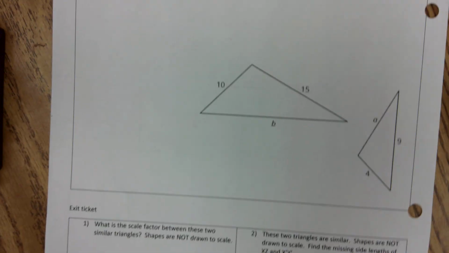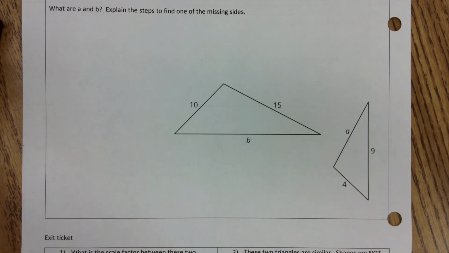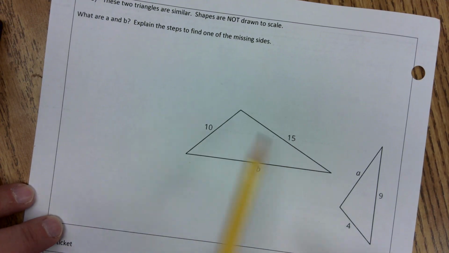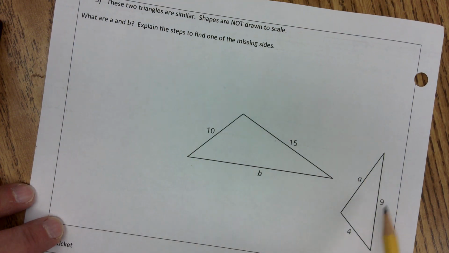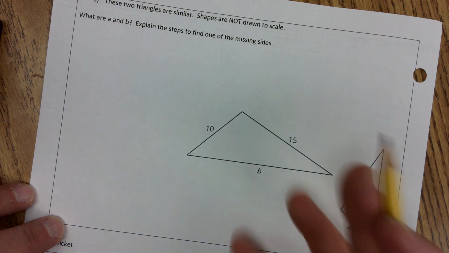Okay, so this is kind of a culmination. Here we're going to be using the fact that we can find scale factors and then applying that scale factor to find missing sides. So we have these two triangles being similar. Shapes are not drawn to scale. What are A and B? And the idea here is that we'll find the scale factor.